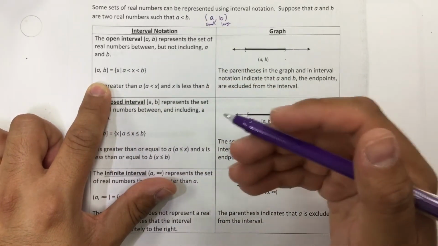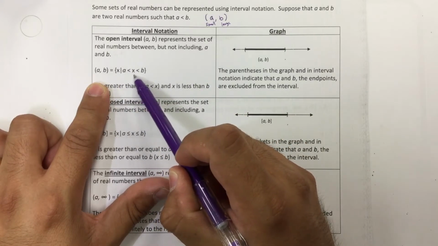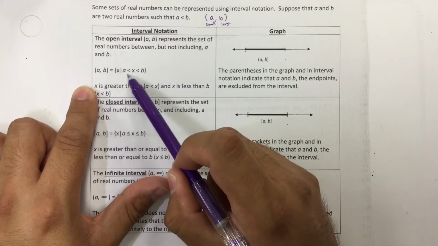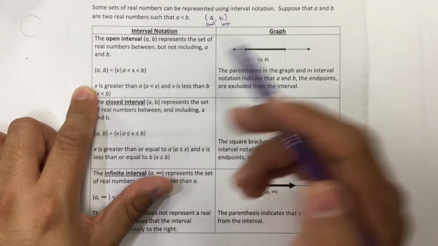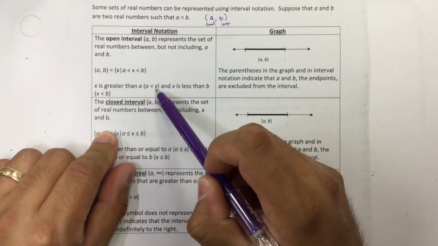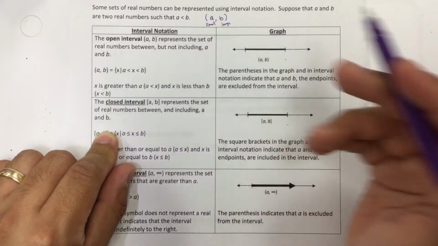When we talk about our set builder, x such that A is less than x, which is less than B, because A is not included and B is not included, therefore there should be no equal bar here because they're not included. And then it says x is greater than A, and x is less than B, okay?